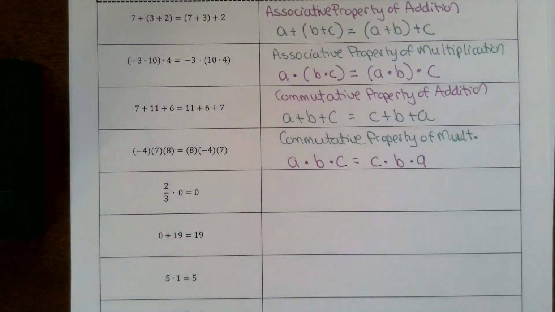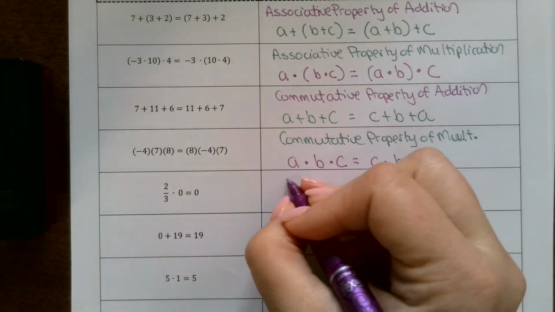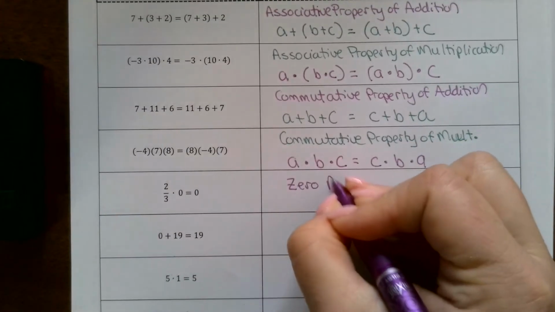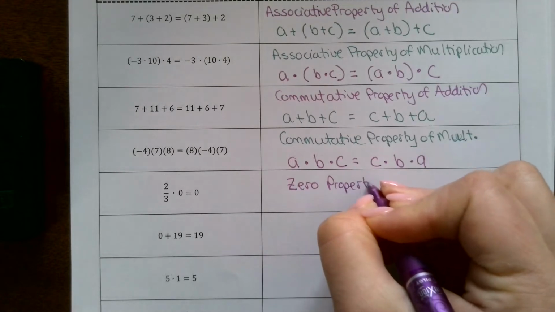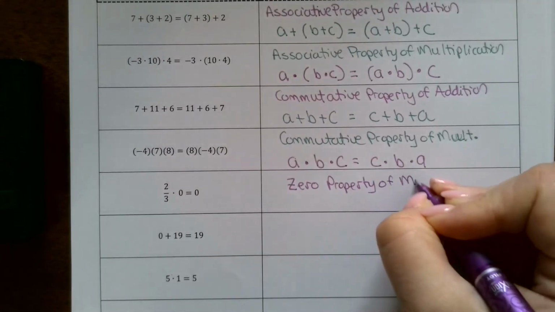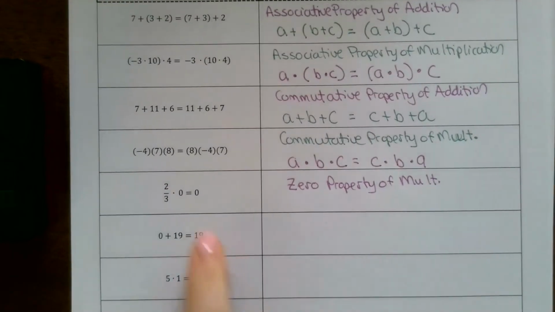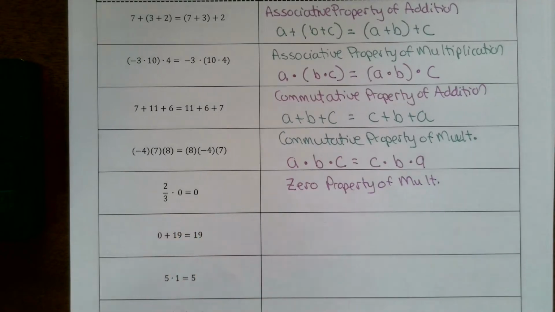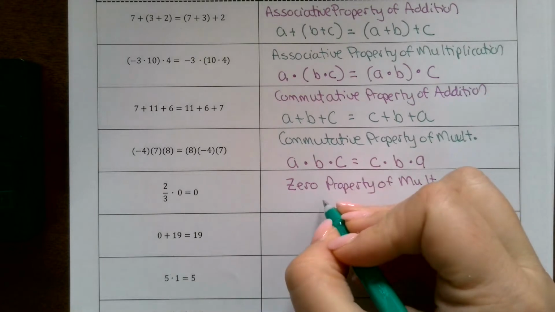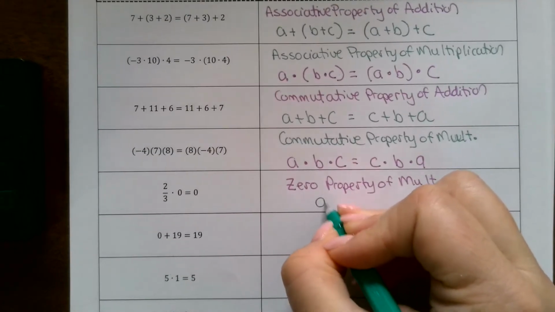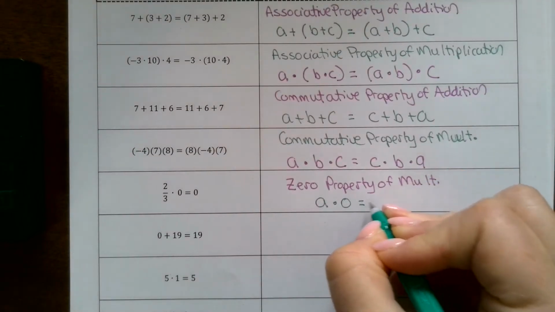Our next property seems obvious, but it is a property. This is called the zero property of multiplication. And I will abbreviate multiplication still. Any number multiplied by 0 equals 0, period. Anytime you multiply anything times 0, even 1 billion, you will get 0.